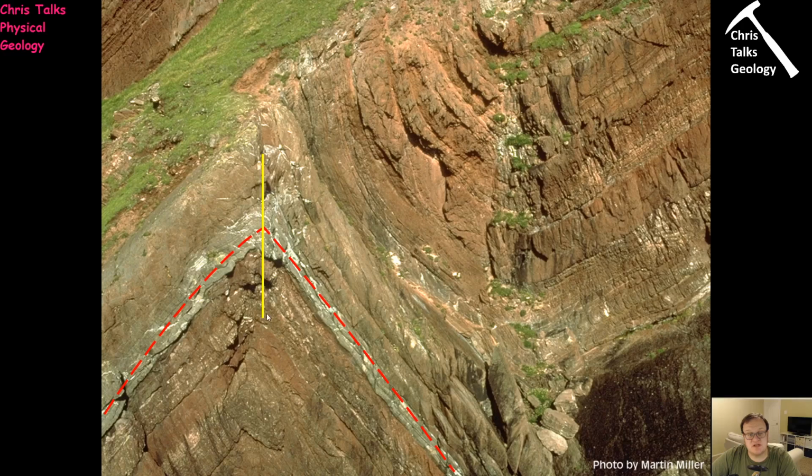Should have said, there's the axial plane, because once again, this is a nice symmetrical looking anticline right there, isn't it? So there's our axial plane. And up here we have a syncline, you can see the trough shape there. So that means in the case of a syncline, the youngest rocks are going to be here, and as we move progressively this way, the rocks are going to get steadily older. And once again, pretty nice symmetrical syncline, so we have ourselves a nice vertical axial plane there as well.